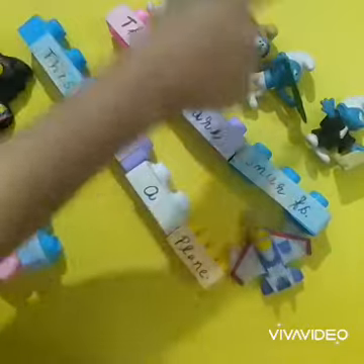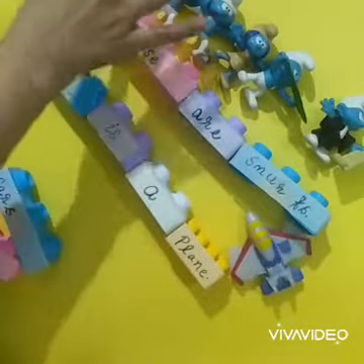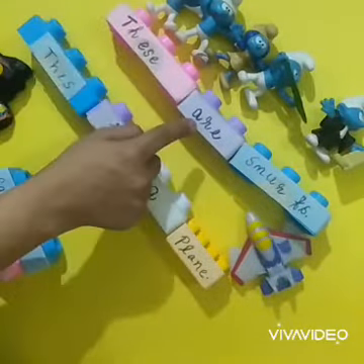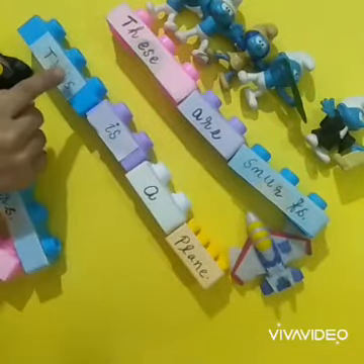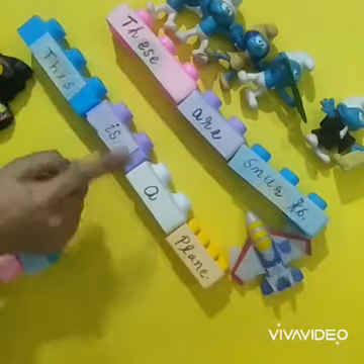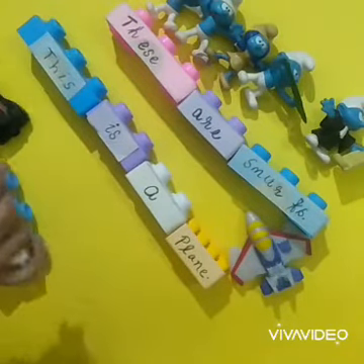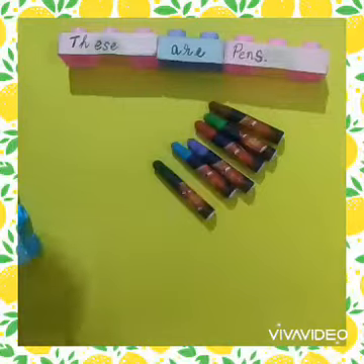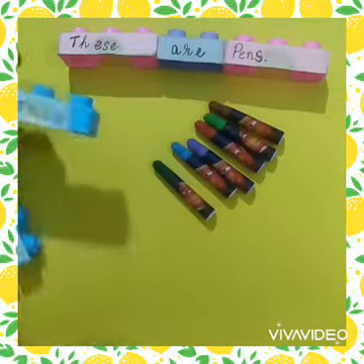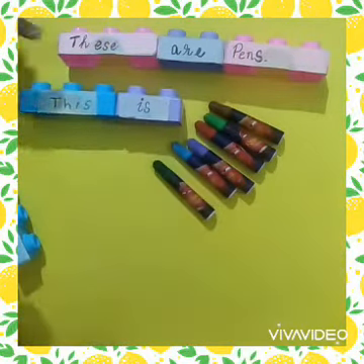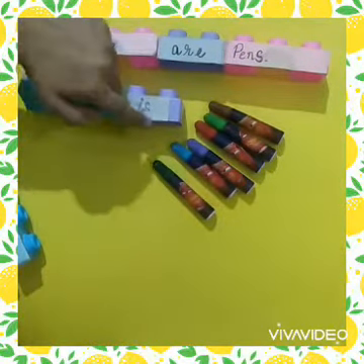So whenever there is a plural object, more than one, we use these are. And whenever there is only one singular object, we use this is. You guys are super intelligent and you understand the concept. Keep practicing this is and these are sentences at home.